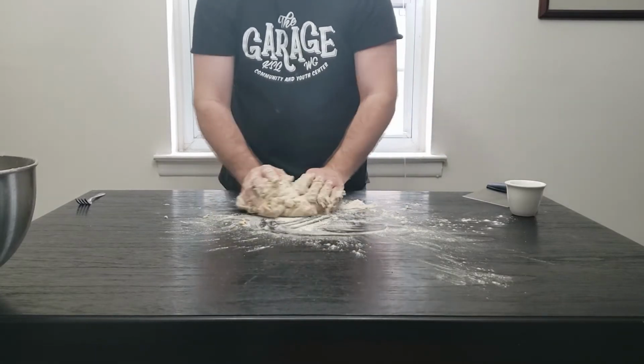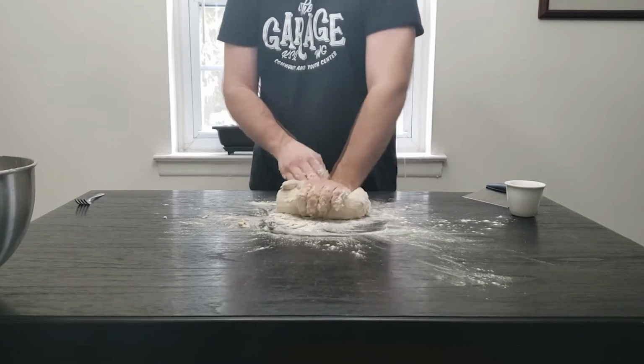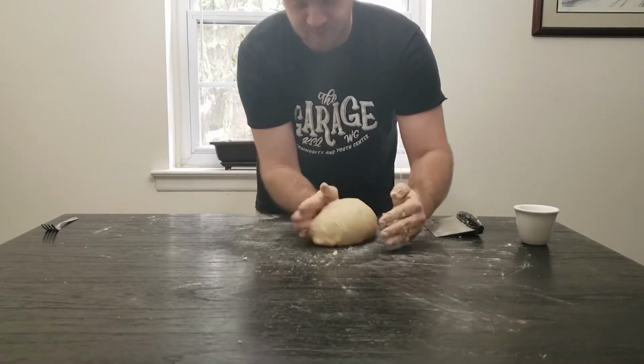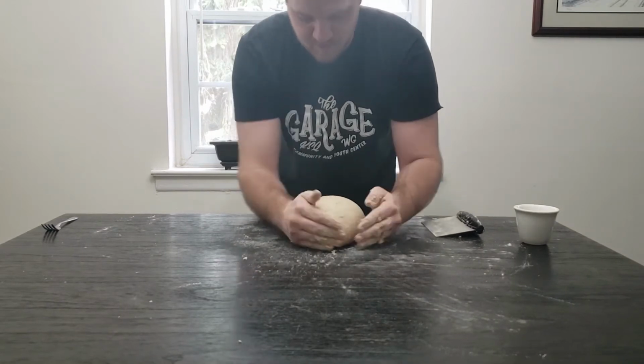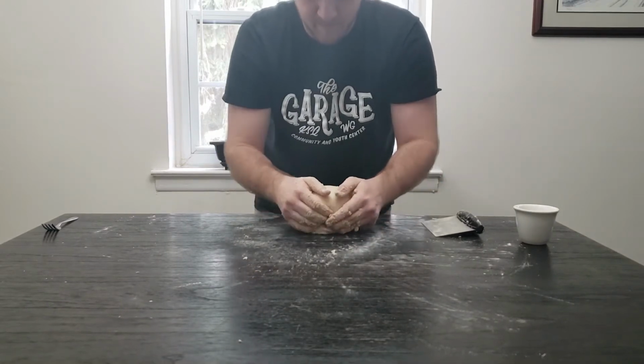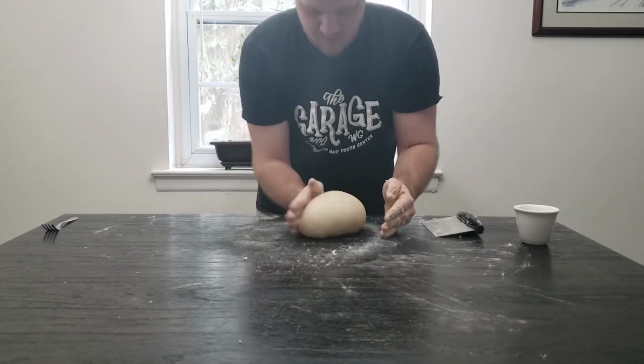You can see here as I'm kneading it, it starts off kind of shaggy and jagged and really, really sticky. And the more and more I knead, when I'm finally done, it's smooth. It has a smooth roundness to it. That's because the gluten has aligned and everything is more elastic.